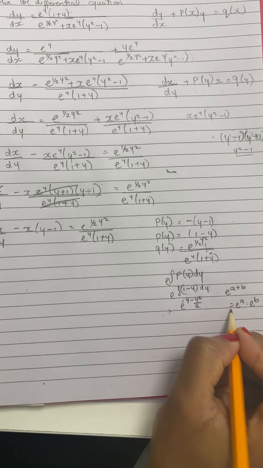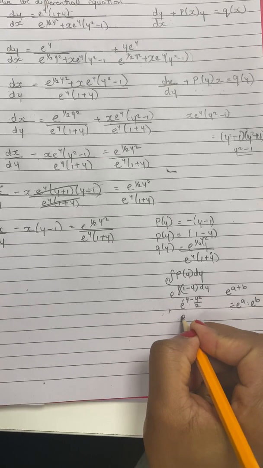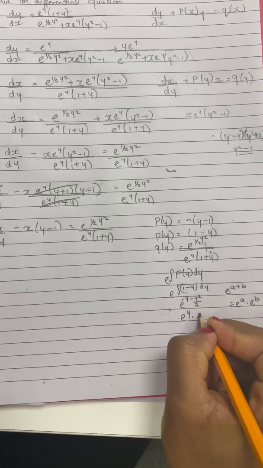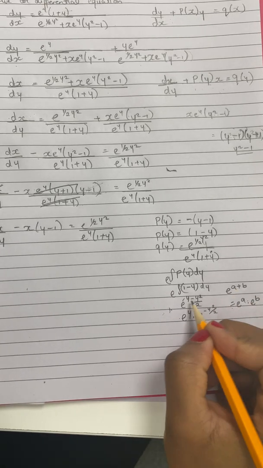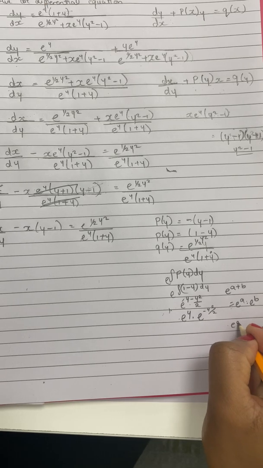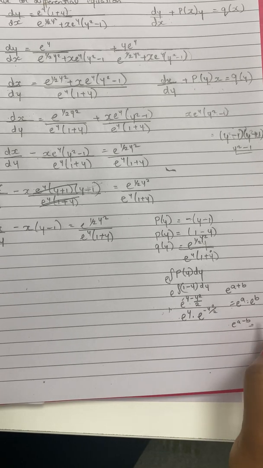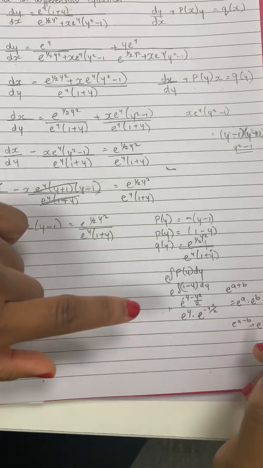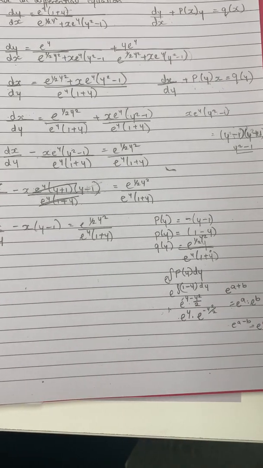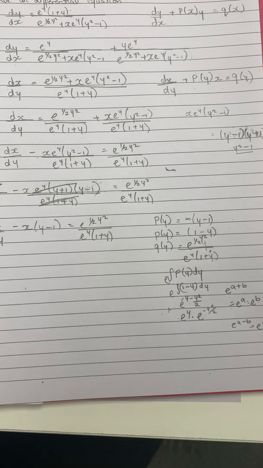So using that rule, we're going to expand it: e to the power of y times e to the power of minus y squared divided by 2. It is true as well that e to the power of a minus b is equal to e to the power of a divided by e to the power of b, but we can use this as well, and it's going to be correct.